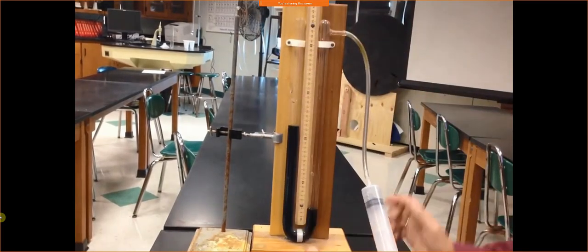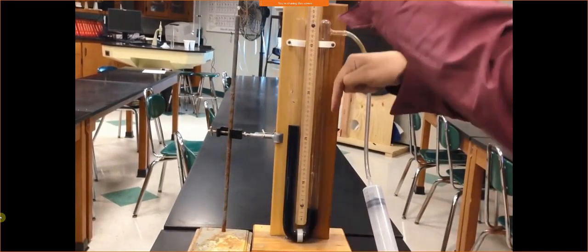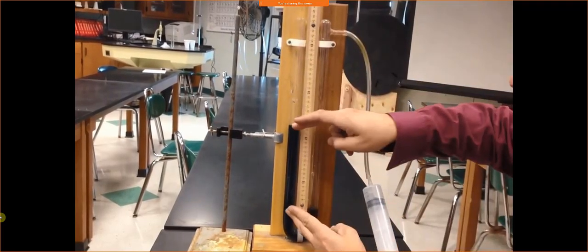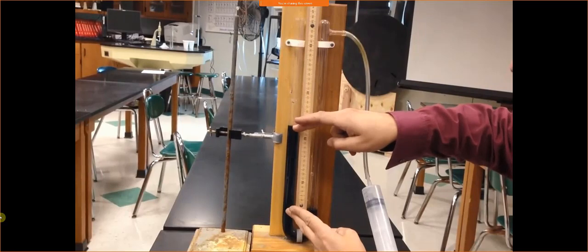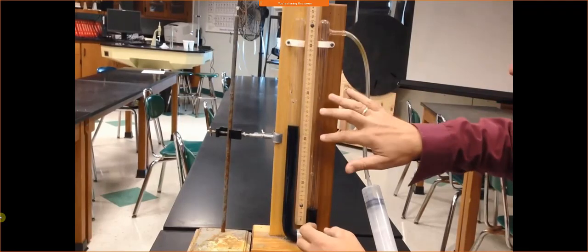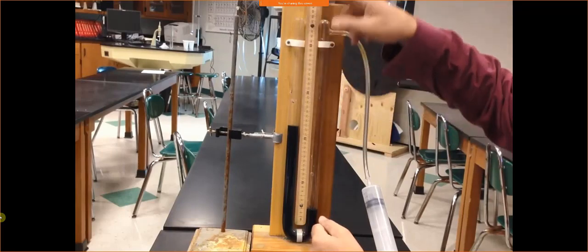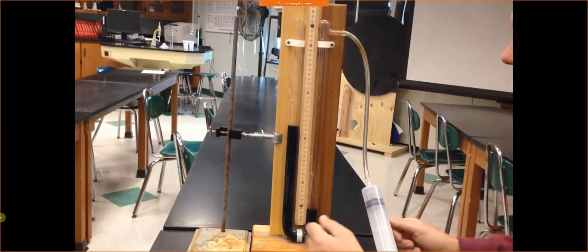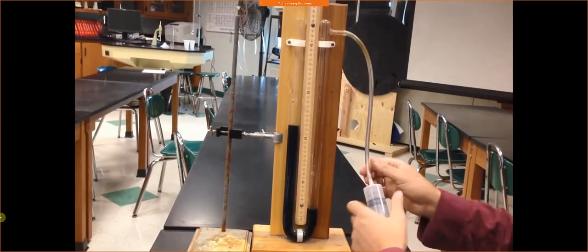There's a force pushing down here and a force pushing down here. Who's winning? Clearly this side is winning by 190 millimeters of mercury, which by the way is a torr. So if the atmospheric pressure was 760 torr, it'd be 760 plus 190, and that's how we measure the pressure here.